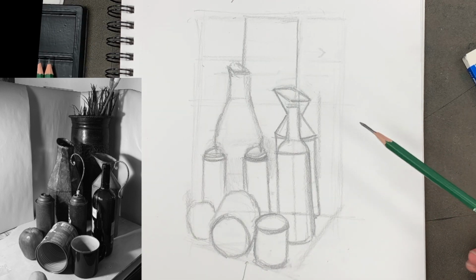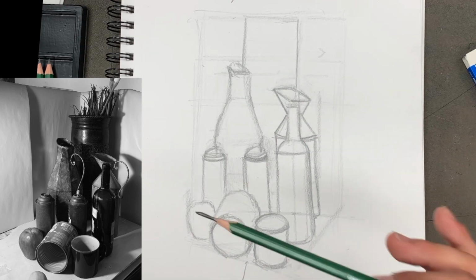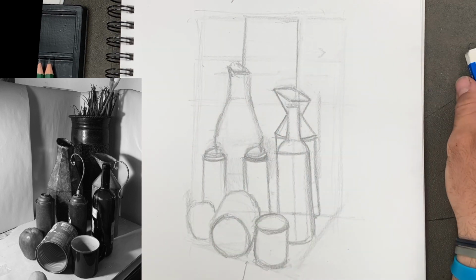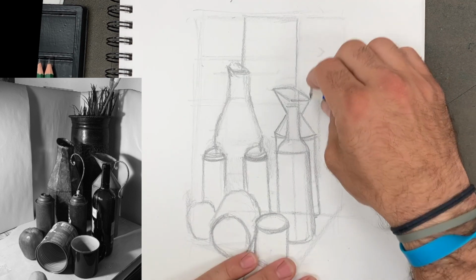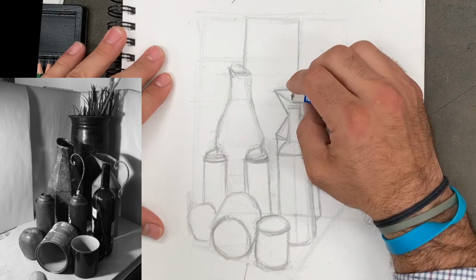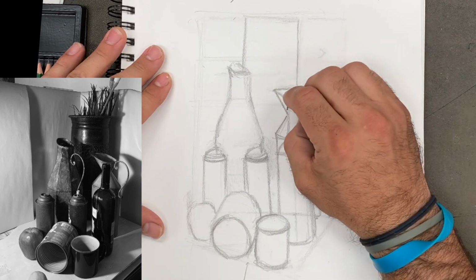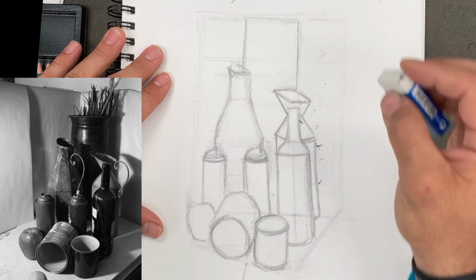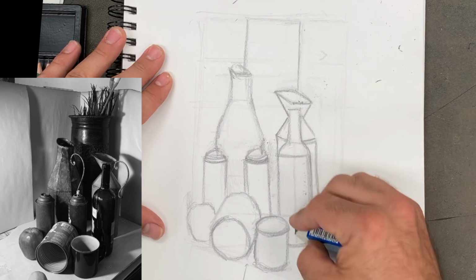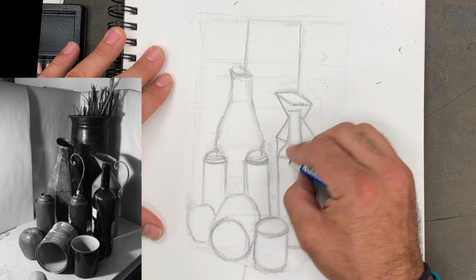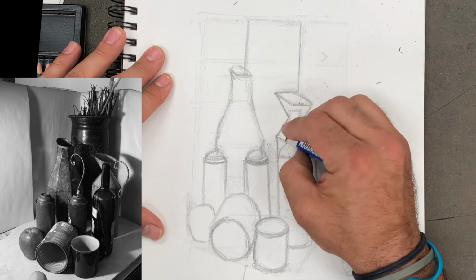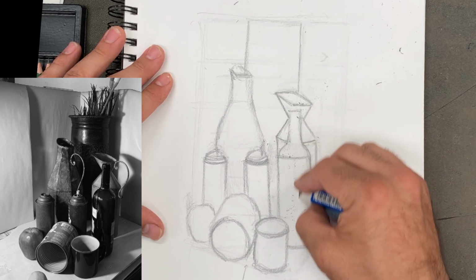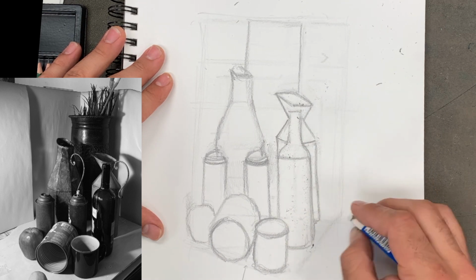So far, so good. Now at this point, gentlemen, we can start to nail down and clean up our composition of all the extra lines, and we can start to add value. So I'm gonna clean up my lines, any organizational lines that I had used, any symmetrical lines I've used, I'm gonna erase them. Any guidelines of any kind.